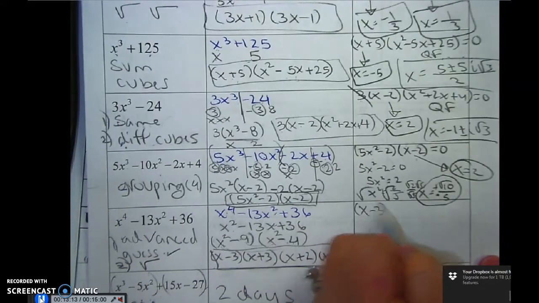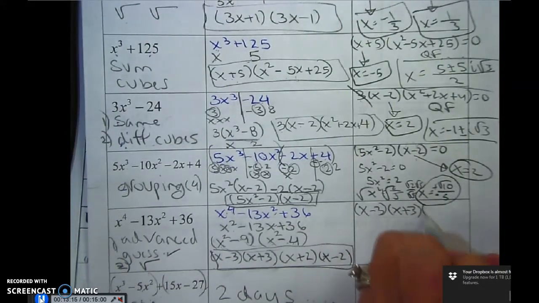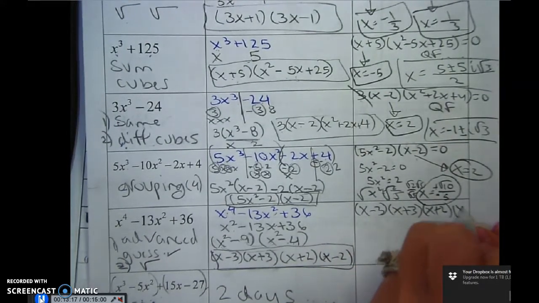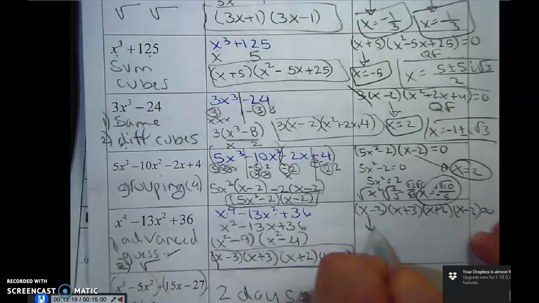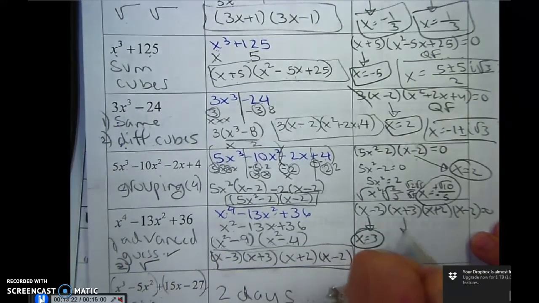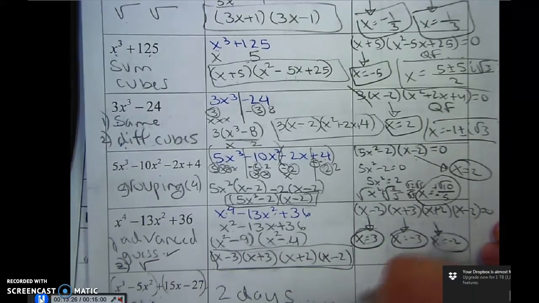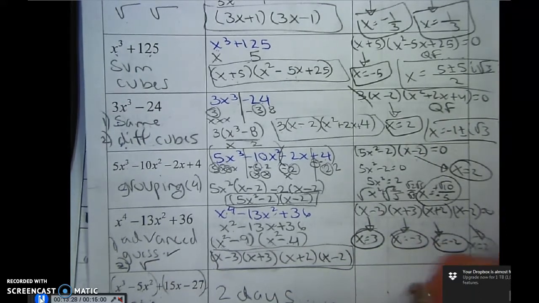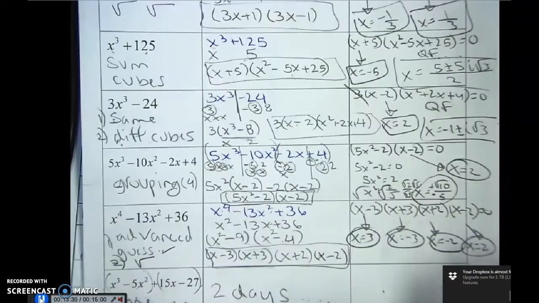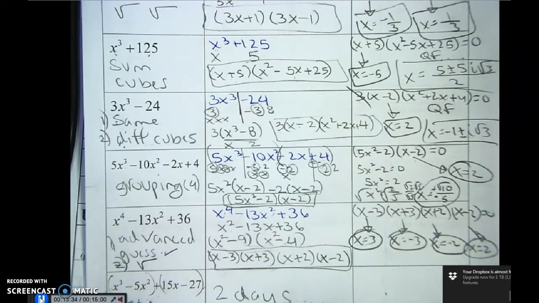Okay, let's go to this one. We have x minus 3, x plus 3, x plus 2, x minus 2 equals 0. X equals 3, x equals -3, x equals -2, x equals +2. Okay. Now I want to acknowledge the ones that we did before that we're talking about the x to the 4th.